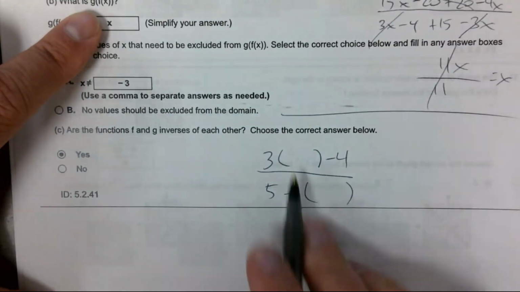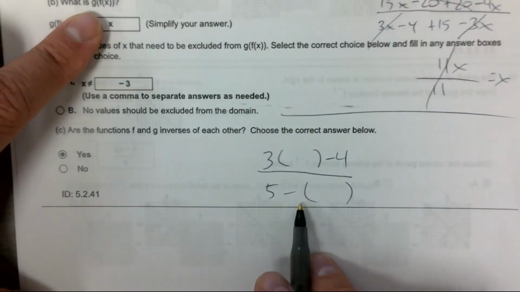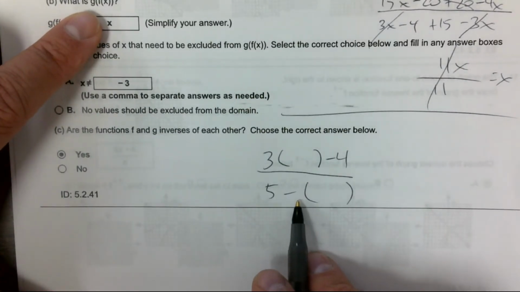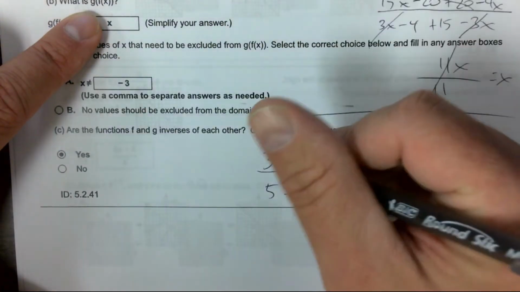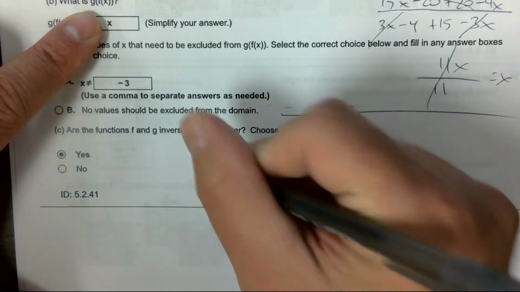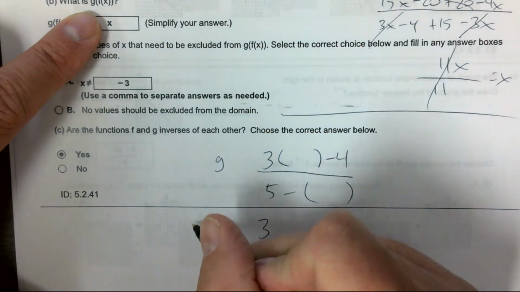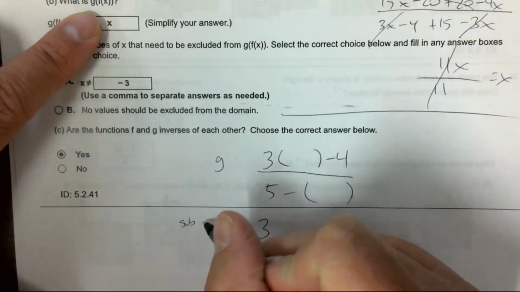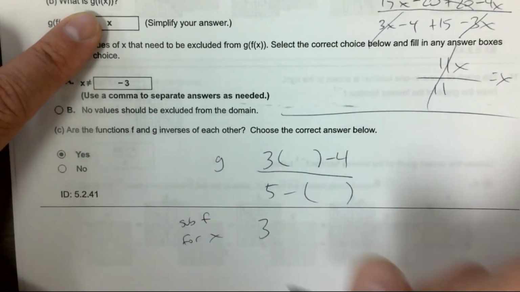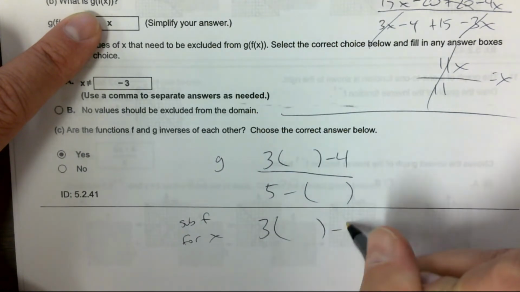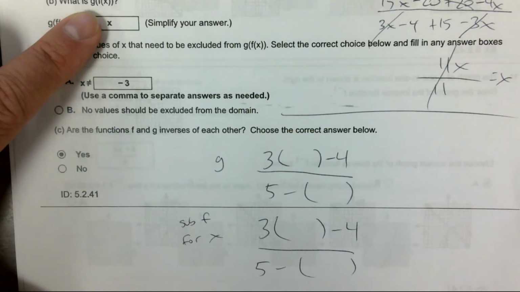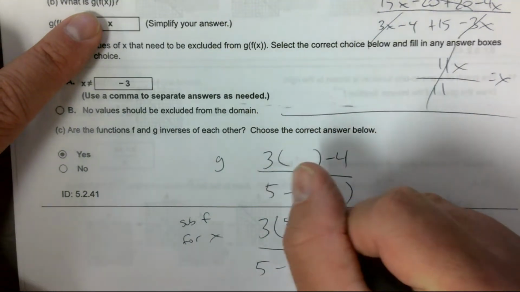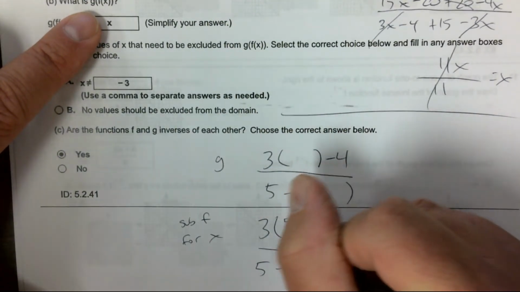So that's our skeleton template, or whatever you want to call it. That's the function without the x's, and then we put the other function in there. So this was the g function. Now substitute f for x. And so we have 5x plus 4 over x plus 3.